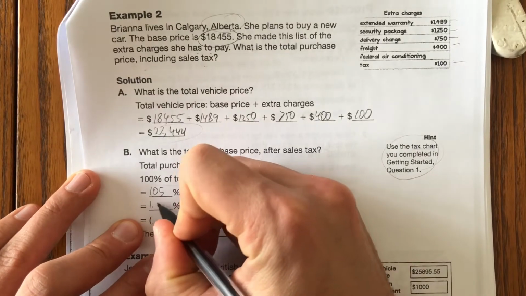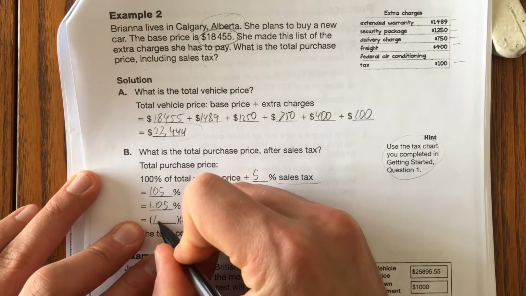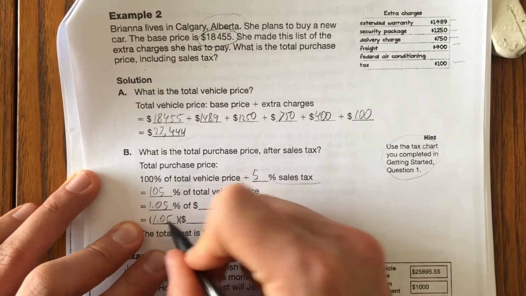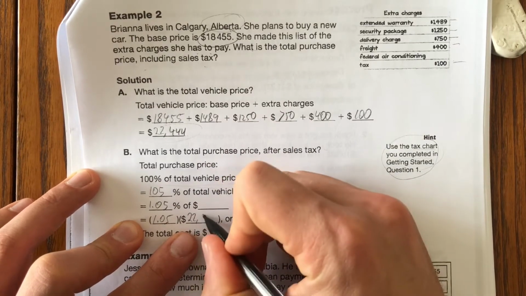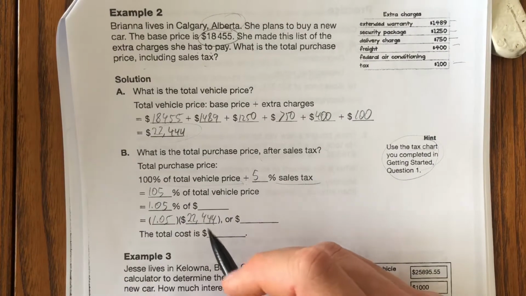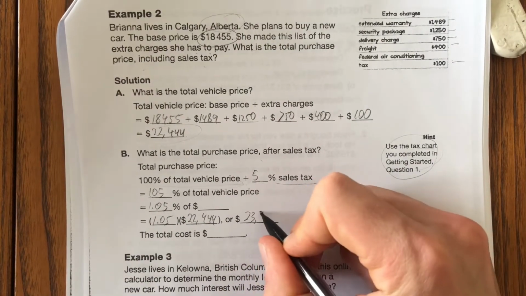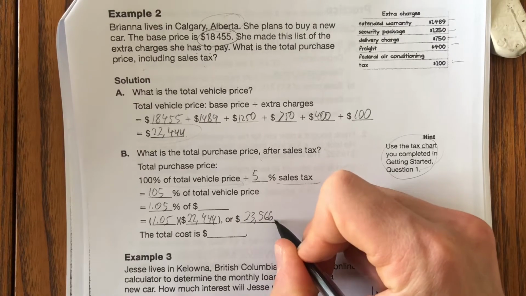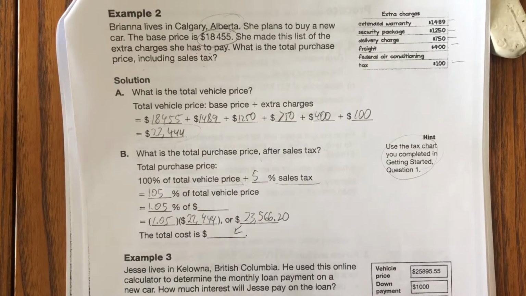To do that, put that in your calculator. 1.05 times our total that we just calculated, 22,444, and that is about $23,566.20. So that's what our total cost of the vehicle will be after taxes.